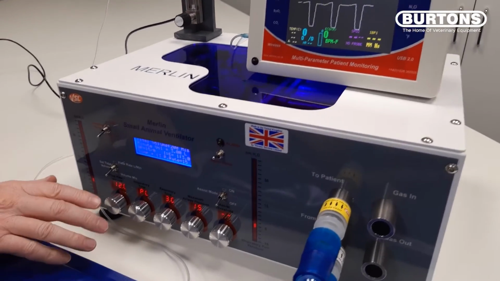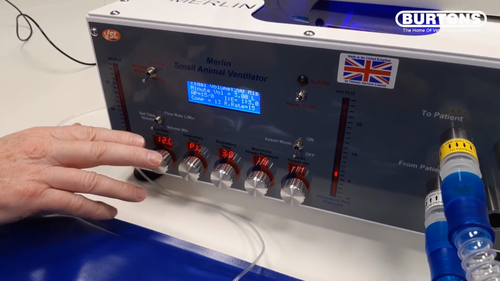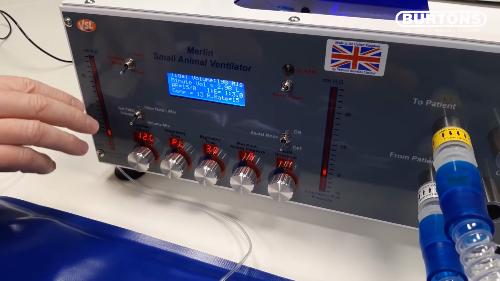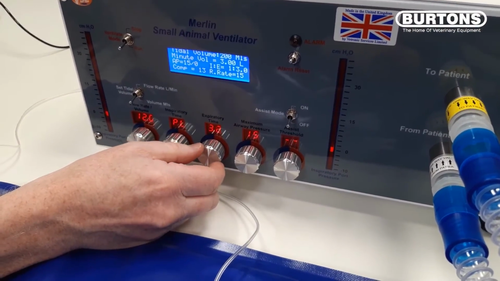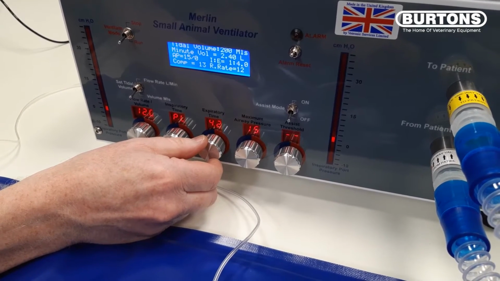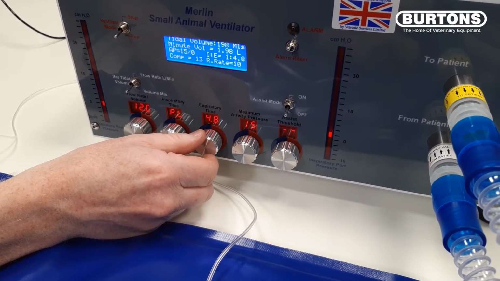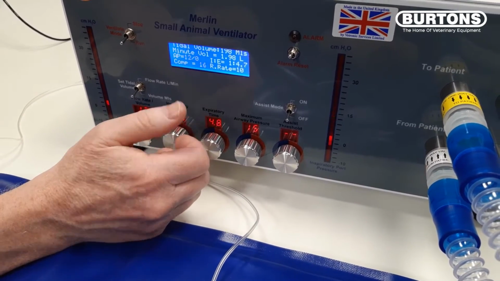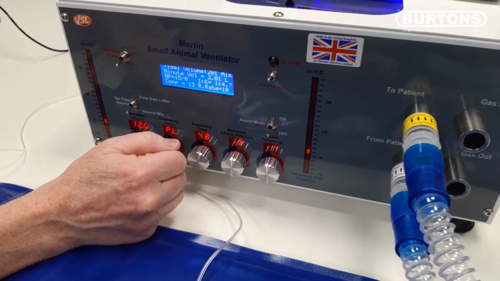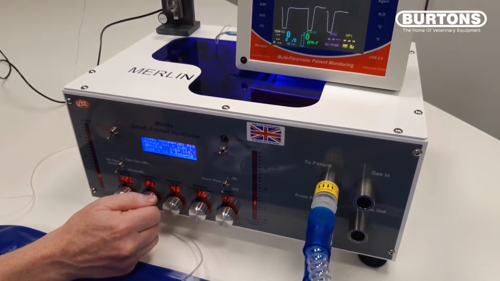And I'm now going to change the respiratory rate to reduce that minute volume from 3 litres down to approximately 2 litres per minute and see the effect. So we're around about 2 litres a minute. We've now dropped to 10 breaths per minute, and we would expect our end tidal CO2 value to start rising.